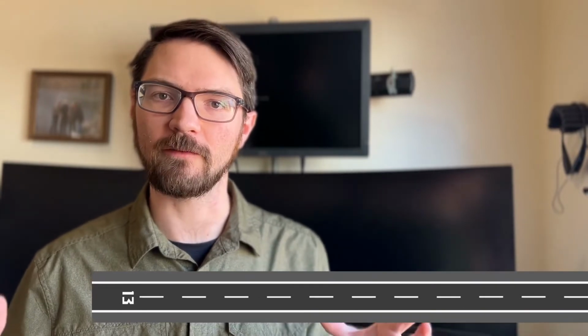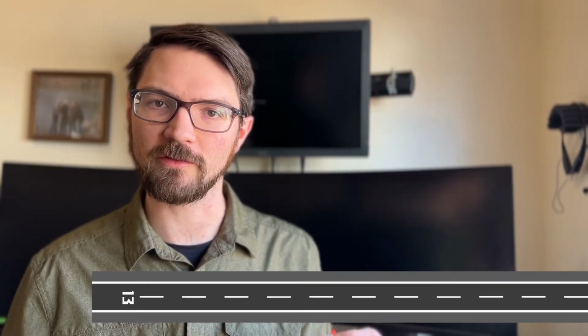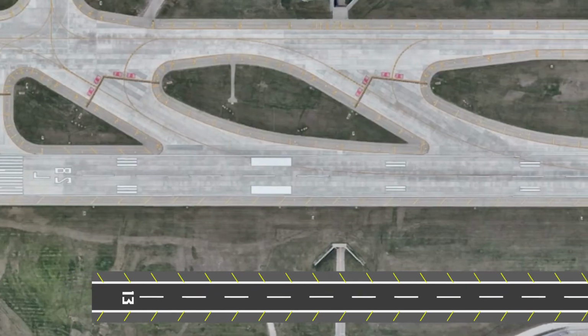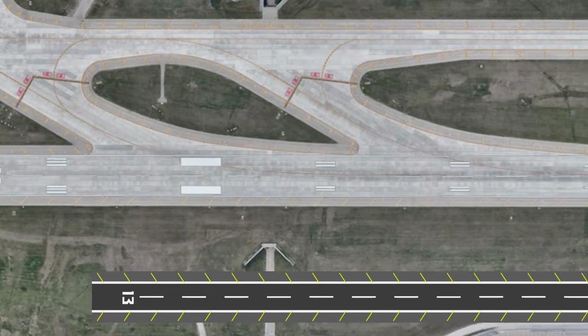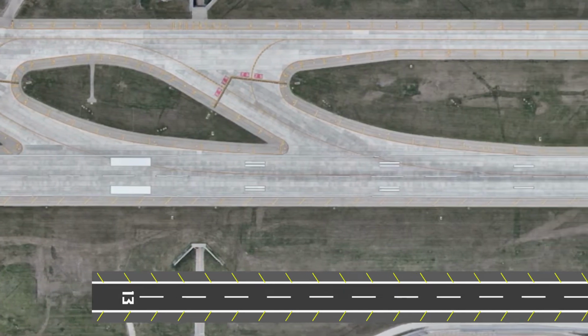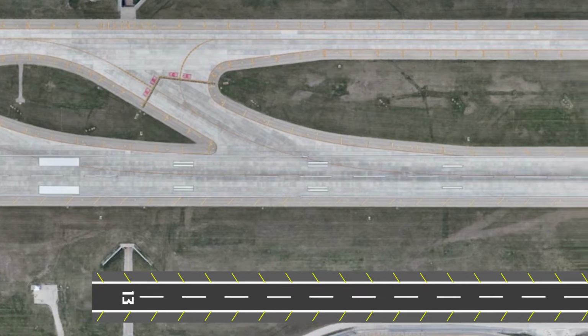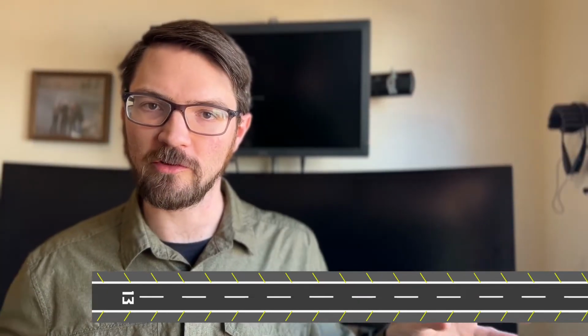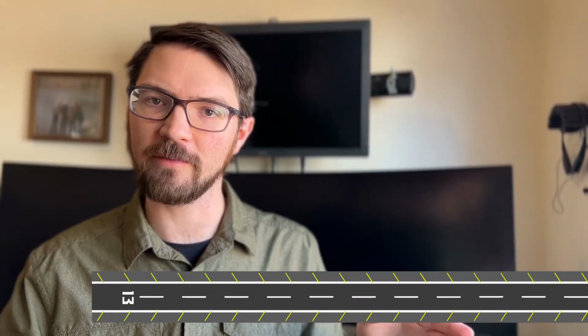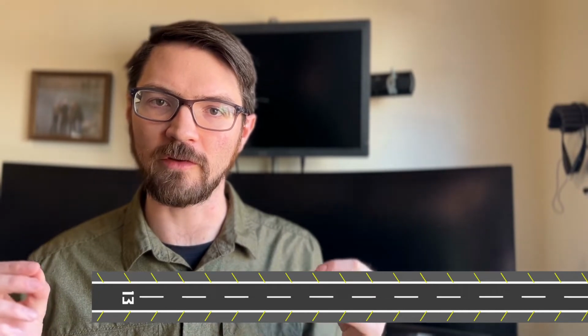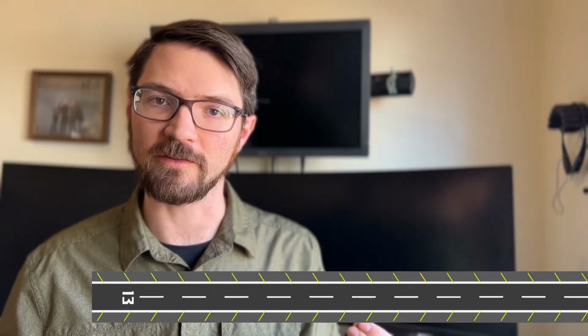And building off the runway edge markings, we also have the runway shoulder markings, which are yellow stripes helping identify where the full strength pavement ends and lower strength shoulder pavement may begin, because that pavement isn't designed to hold the full weight of all these aircraft.